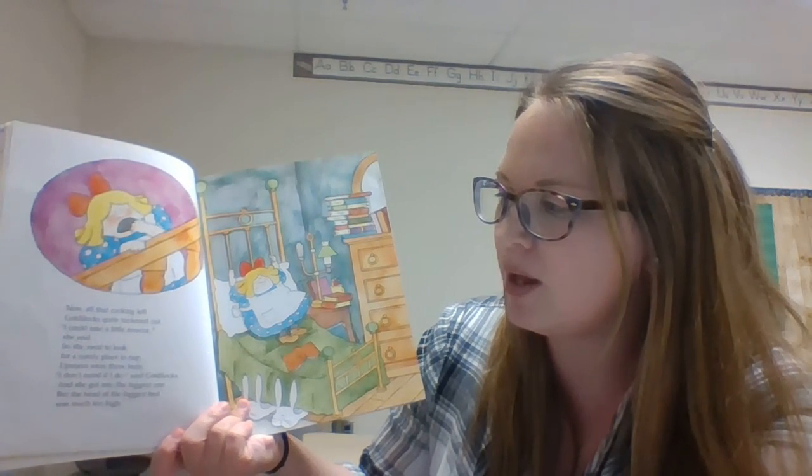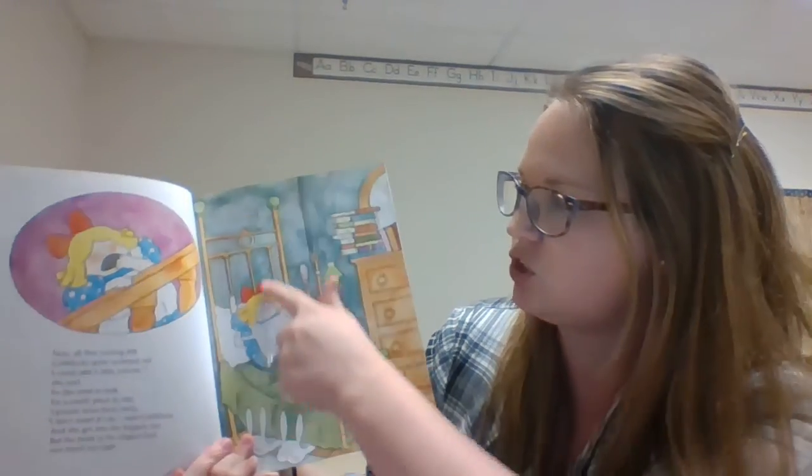And she got into the biggest one, but the head of the biggest bed was much too high.